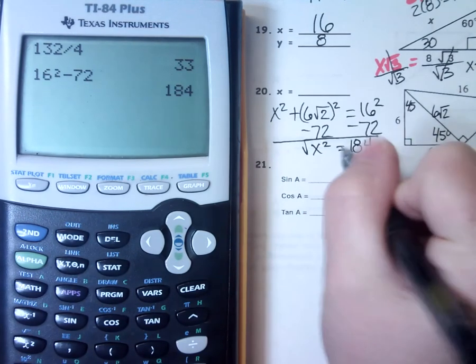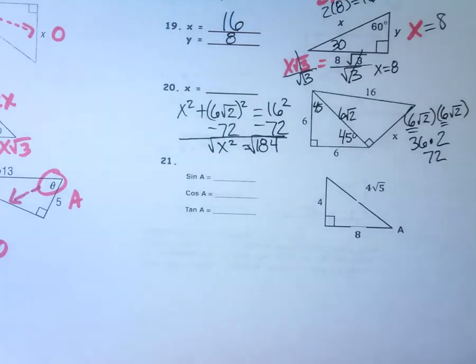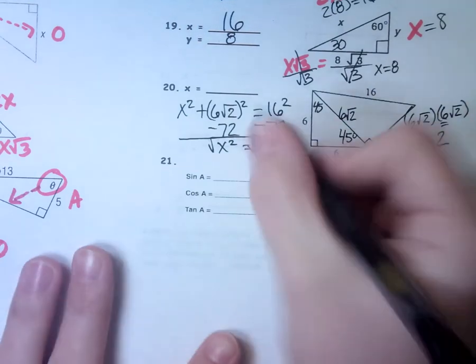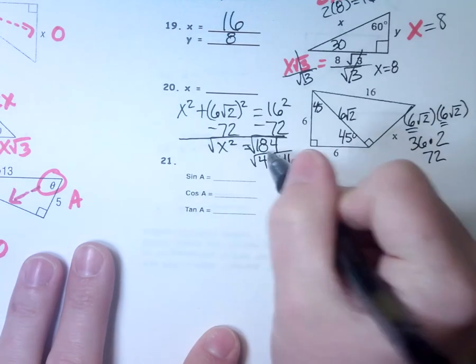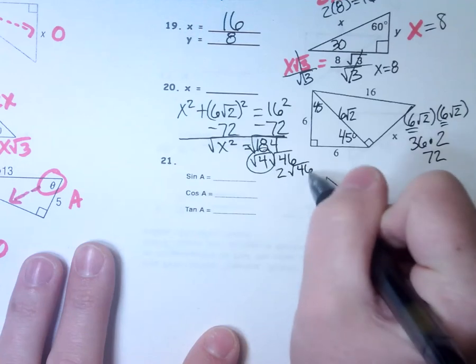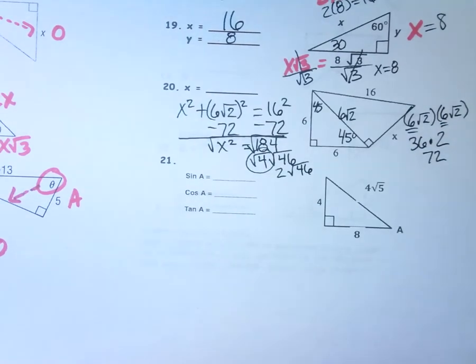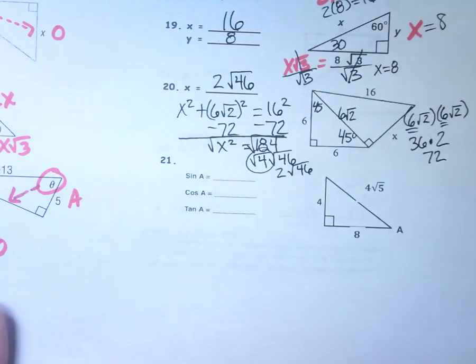And then when I square root both sides, I know that this is not a perfect square, so it's not going to come out nice. So I want to try to break it down. I want to try to find the largest perfect square that goes in there and how many times. And so I can see that 4 goes in there 46 times. The square root of 4 is 2. I can't take the square root of 46, so I just leave that. And that's my answer. 2 square root of 46.